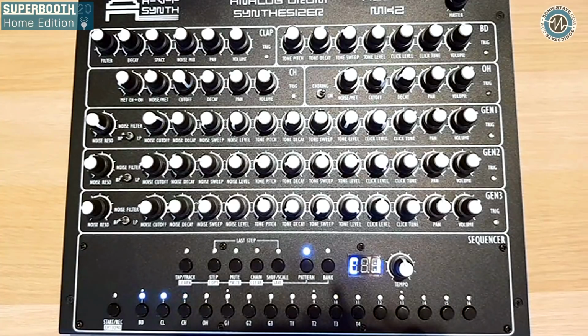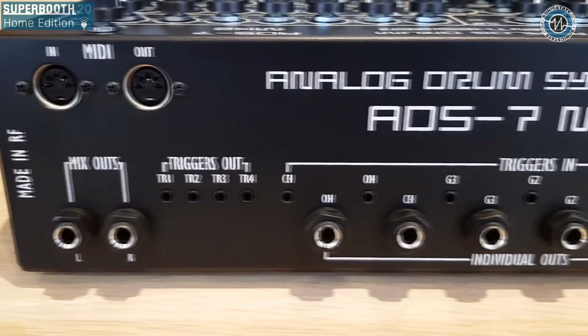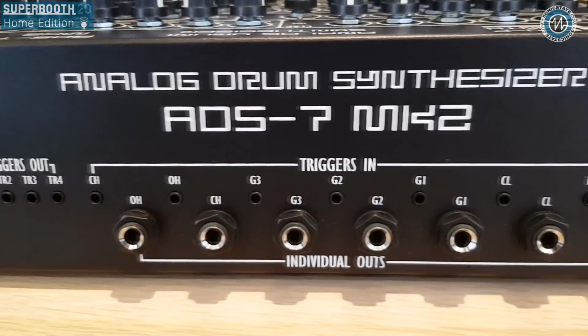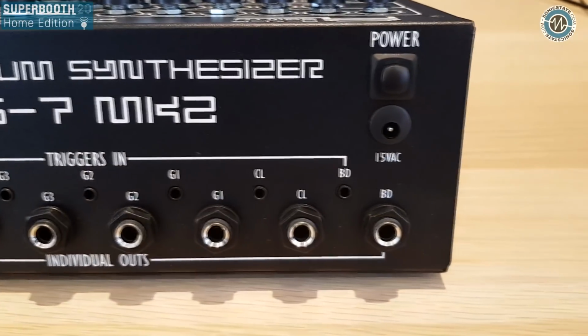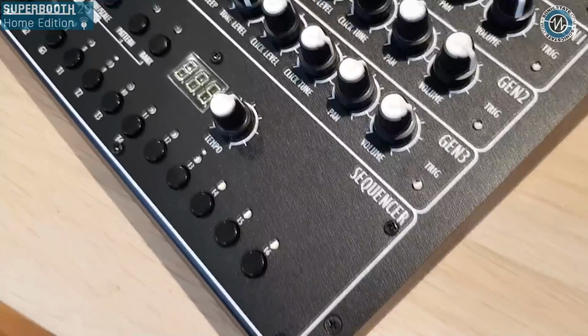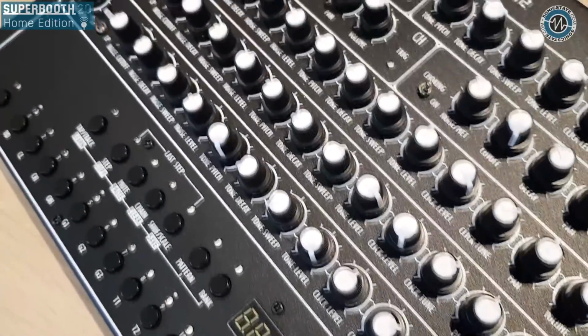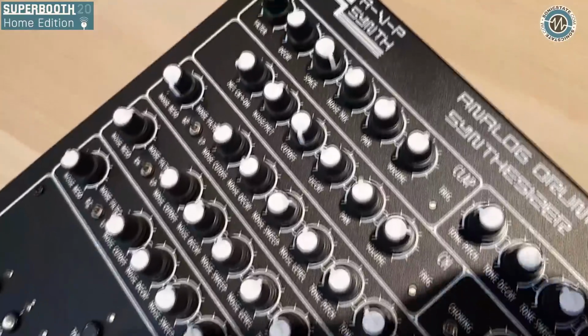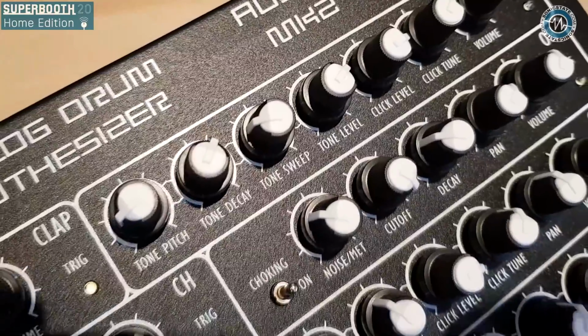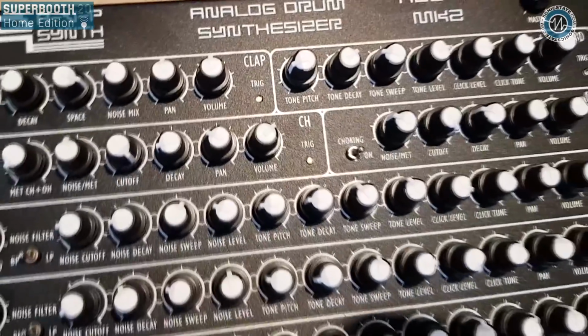And additionally, we introduced 4 trigger outputs on MK2 to program your external devices, such as other synth or drum machines. And concerning the connections on the back, we have a stereo 6.3 millimeters output jack, left and right channel, and individual outputs for each of the 7 sounds, plus additionally trigger inputs to be able to trigger the sounds from external devices as well. It's fully analog, right? Yeah, yeah. Okay.